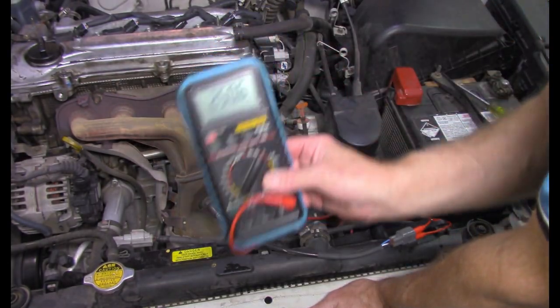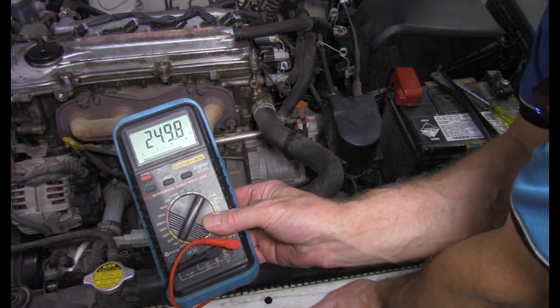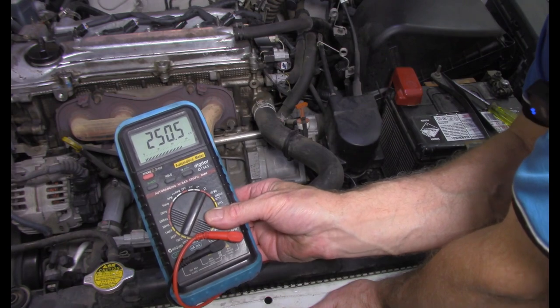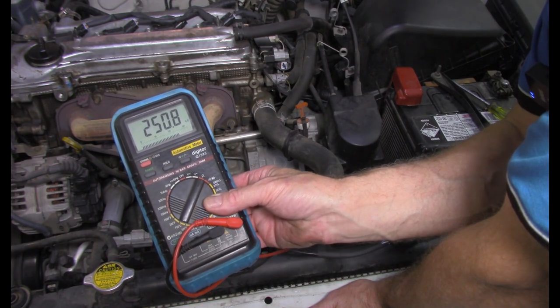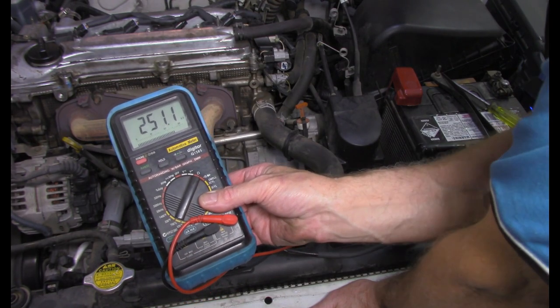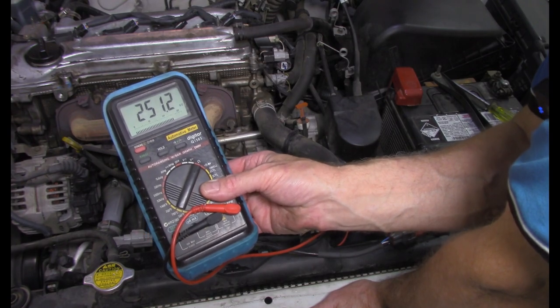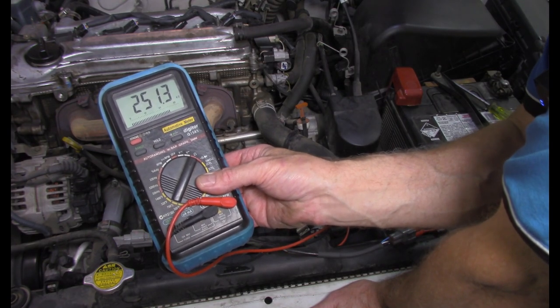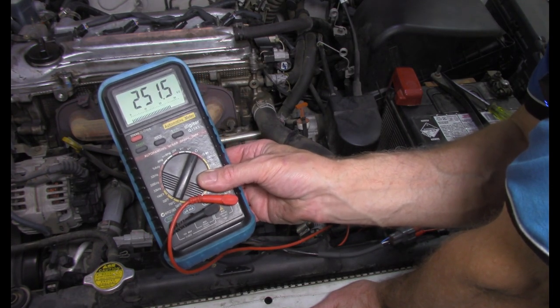So according to our multimeter, what's it say? There we go. It says what? 250 kilo ohms. What does that mean? Well, we need a base calculation or a base reading, don't we? So what should the value be? Certainly not 250 kilo ohm.